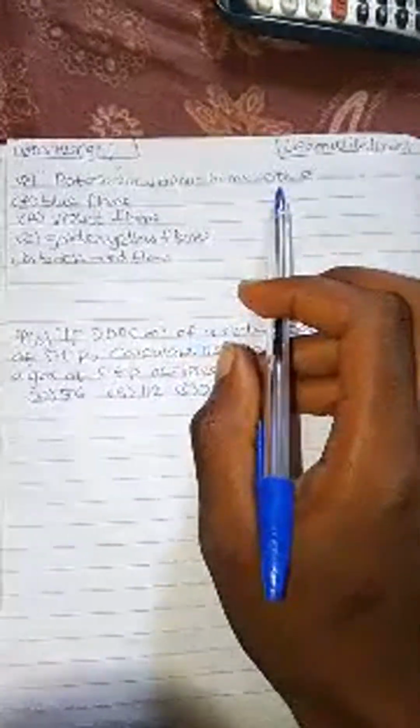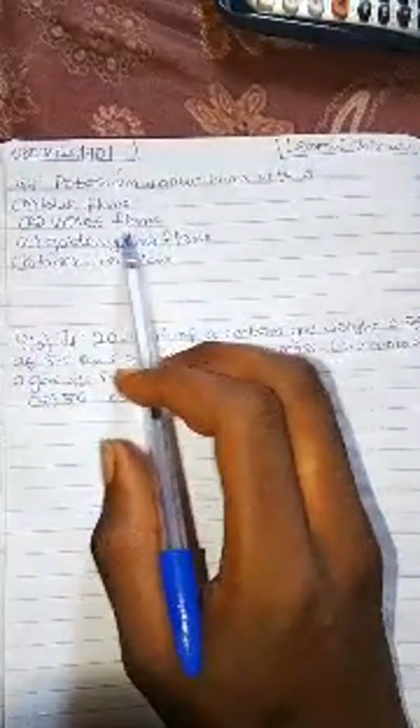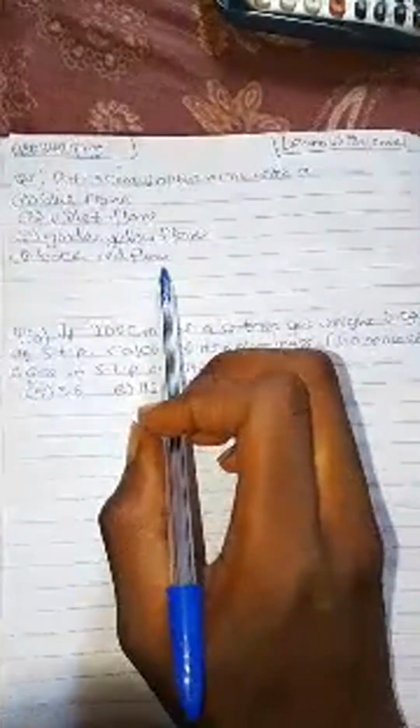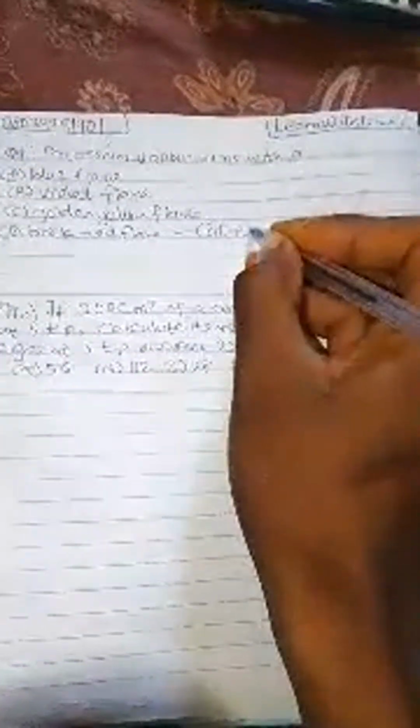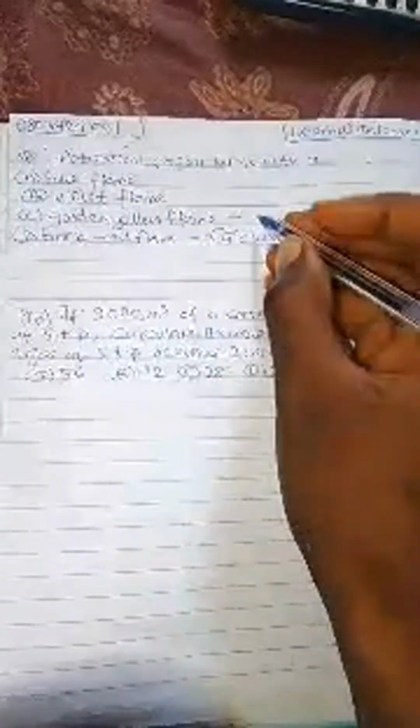So let's continue. We have 2 questions to go. Question 9. Potassium vapor burns with A blue flame, B violet flame, C golden yellow flame, D brick red flame. Let's start from option D. Calcium burns with a brick red flame. Make sure you take note of that. For golden yellow flame, sodium burns in golden yellow flame. Potassium burns in violet flame, while copper burns in blue green flame. So with this, we should be able to identify the appropriate answer. Potassium vapor burns with a violet flame.